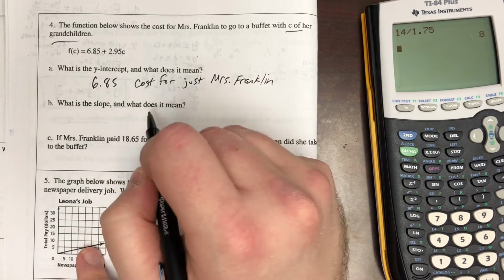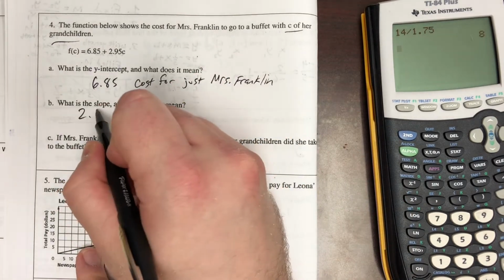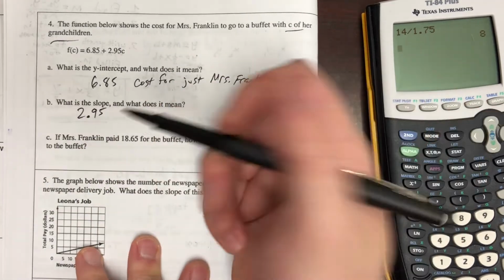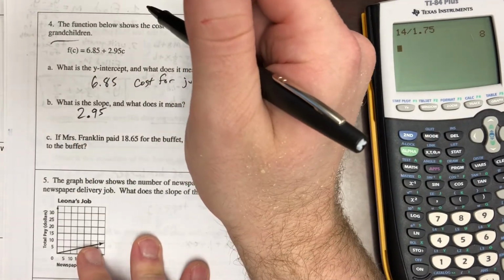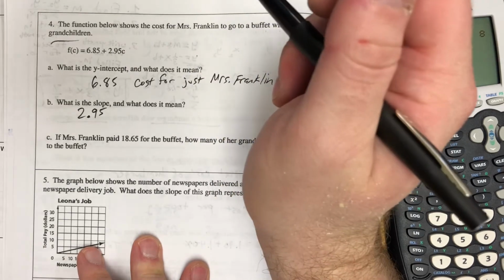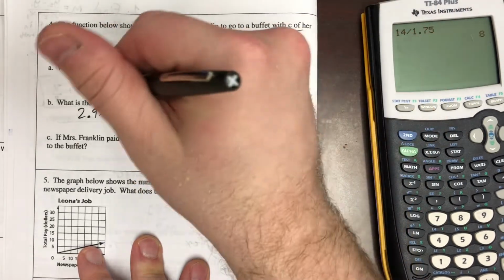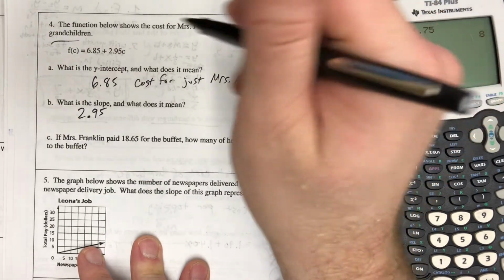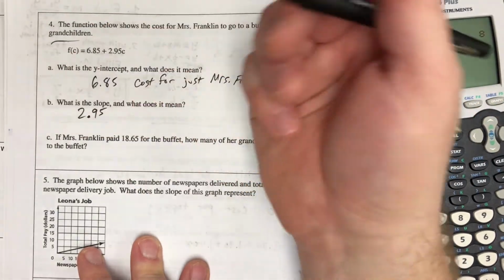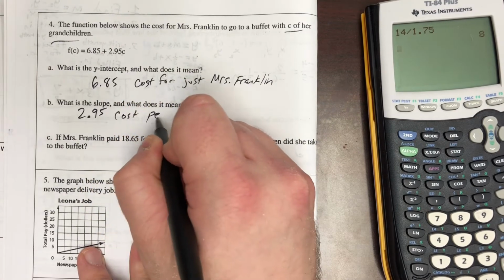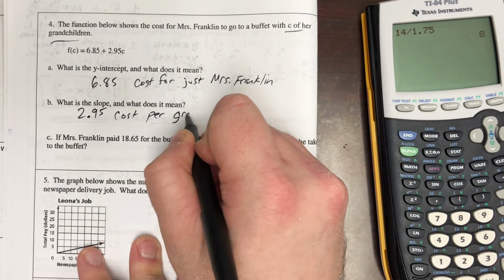What is the slope and what does it mean? Again, that's the number with the x, or in this case with the c. So the slope in this case, if that's the cost for Mrs. Franklin, this is going to be the cost for each kid that comes, right? So this is the cost per grandchild.